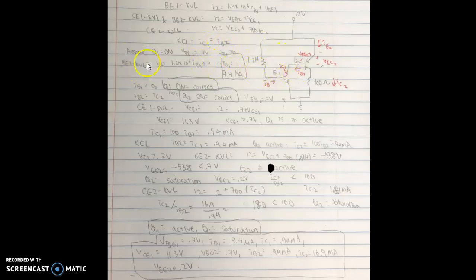And to test this, we put into our KVL equation 12 volts equals 1.2 million ohm times the current IB1 plus 0.7 that we assumed from transistor Q1 being on, and we acquire the current IB1 equal to 9.4 times 10 to the negative 6 amps. And since the current IB1 is greater than 0, we verify that Q1 on is correct.